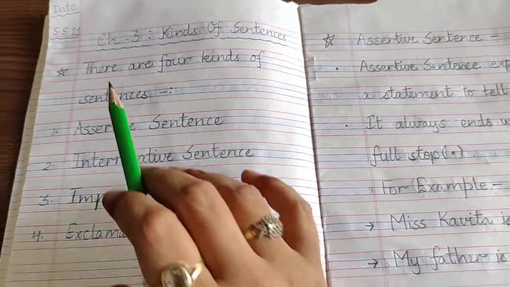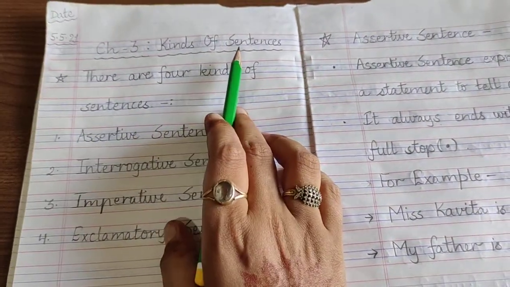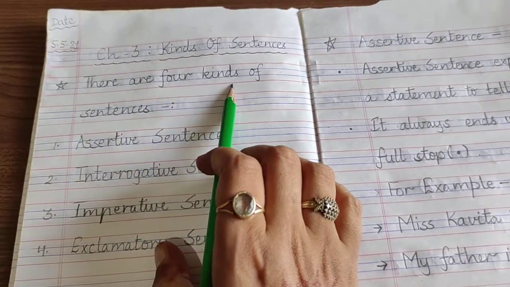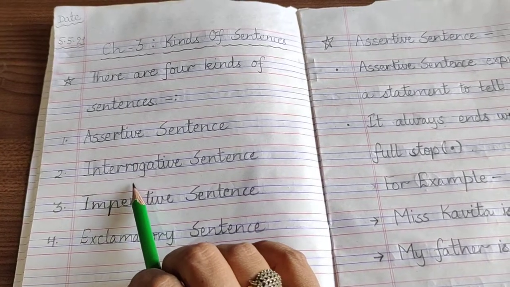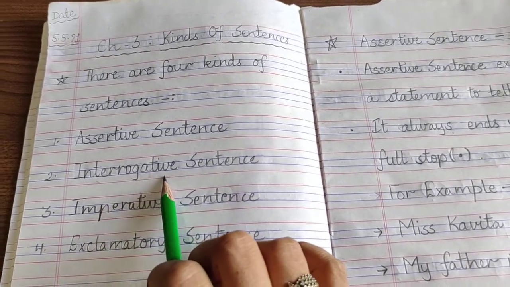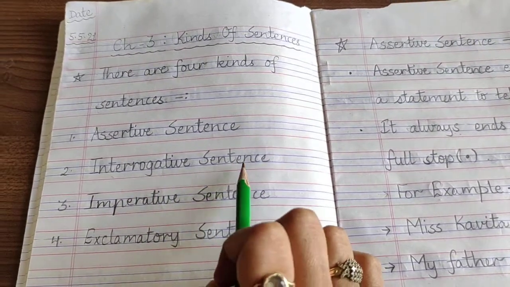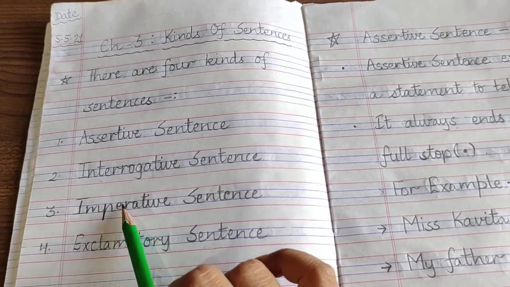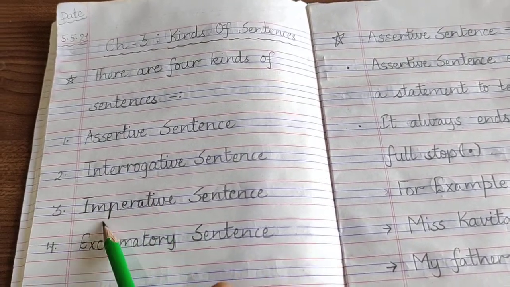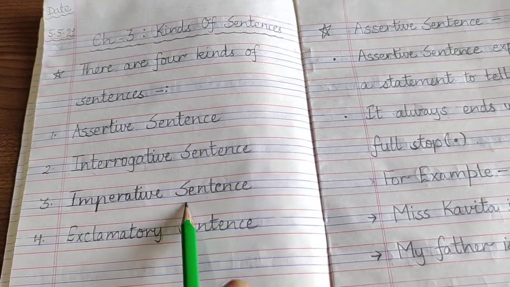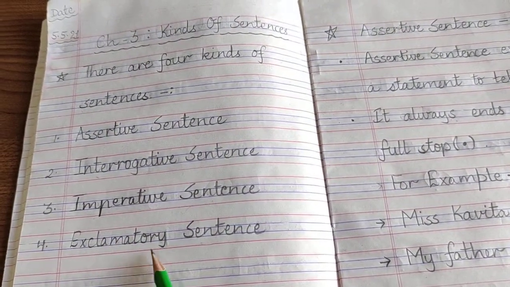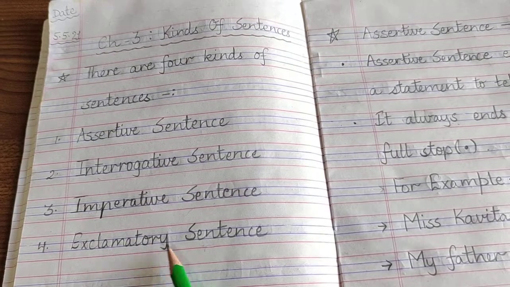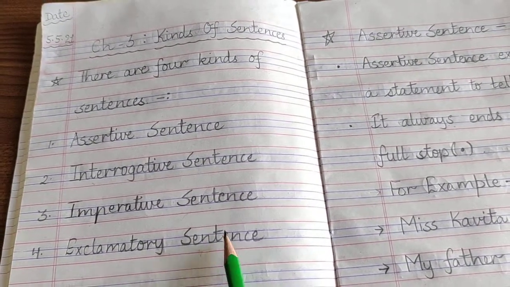Okay, so first of all, in the first line you will give the heading of the topic, then you will make a star, and the first point is there are 4 kinds of sentences: assertive, interrogative, I-N-T-E-R-R-O-G-A-T-I-V-E, interrogative sentence. Then the third one is imperative sentence, I-M-P-E-R-A-T-I-V-E, imperative sentence. Then the fourth one is exclamatory sentence, exclamatory sentence. Clear to you all?